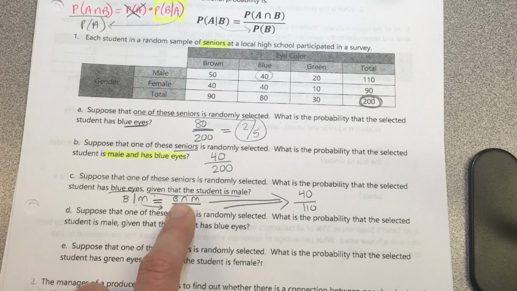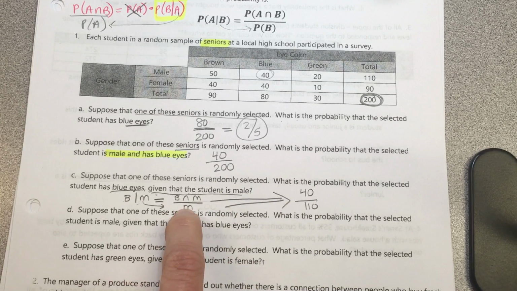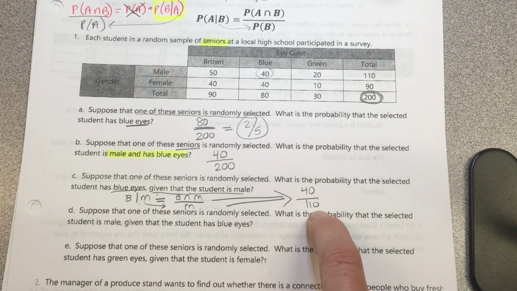So blue eyes and male, how many in our table had blue eyes and were male? 40. And then how many total males were there? 110. So the formula can also give you the answer. Okay, but you don't have to use the formula. You can do it kind of common sense as well.